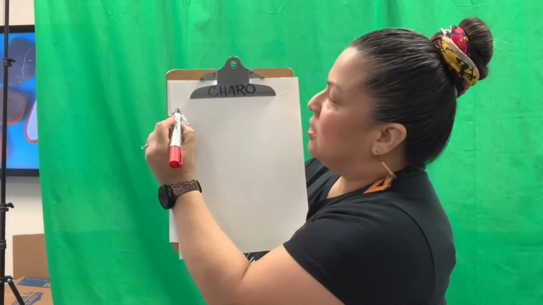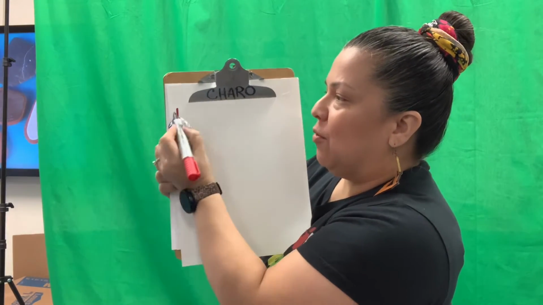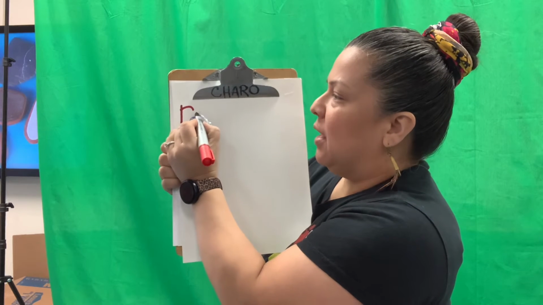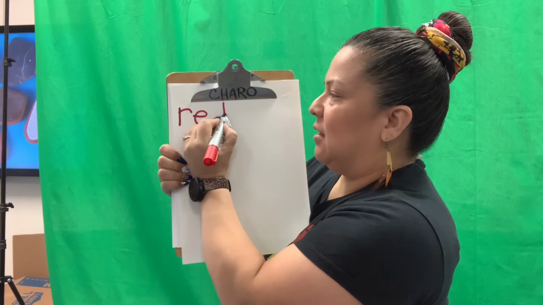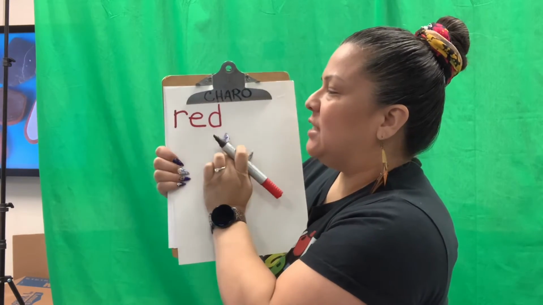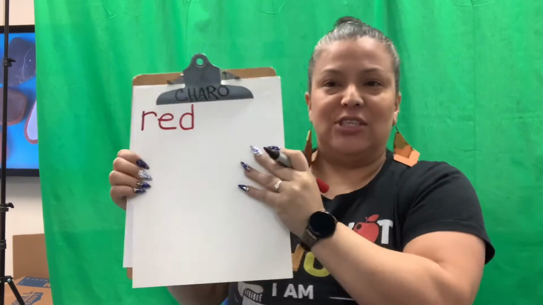So we did talk about some things that start with the letter R already. What color is this? You're right. This is red. So red starts with the letter R. So I go to the top, down. Remember, come back up, loop, E, and then I do my D. R-E-D, red. Okay, so that's one word.